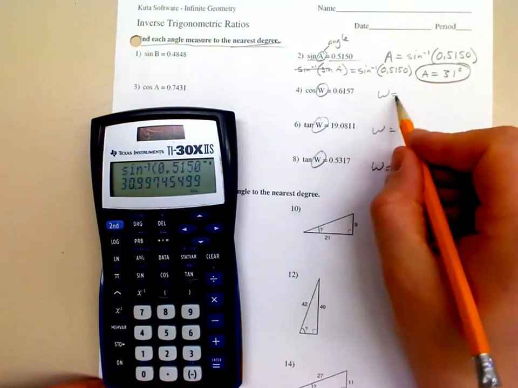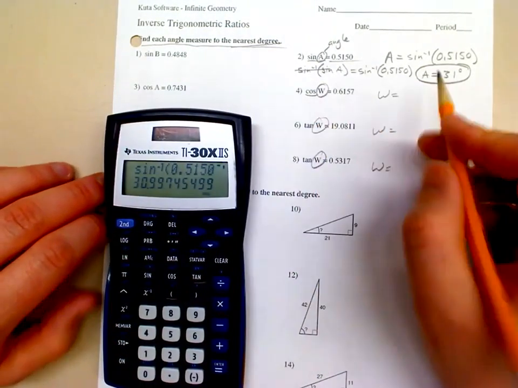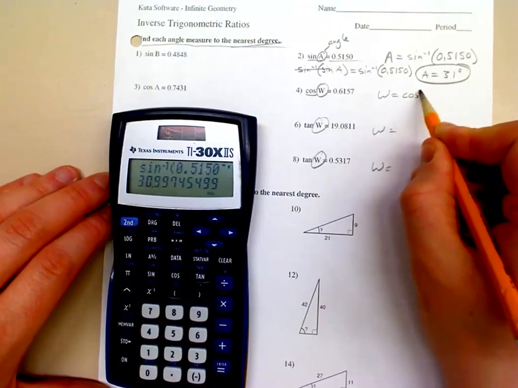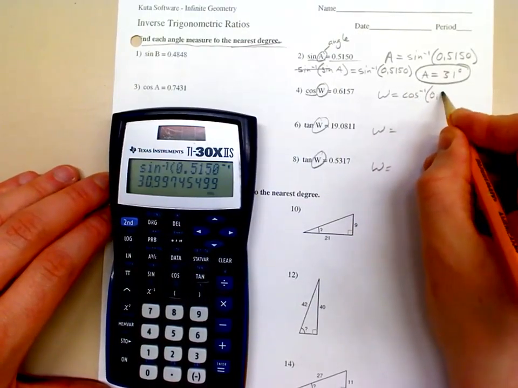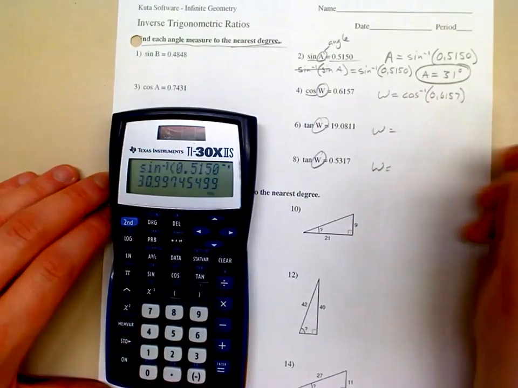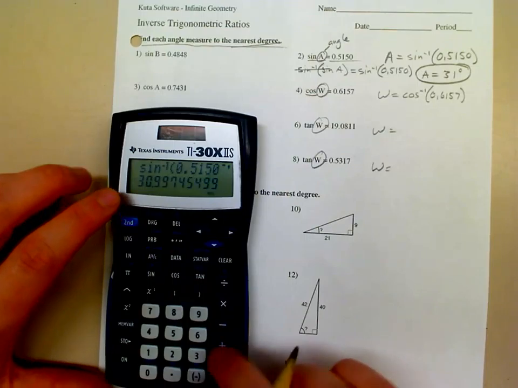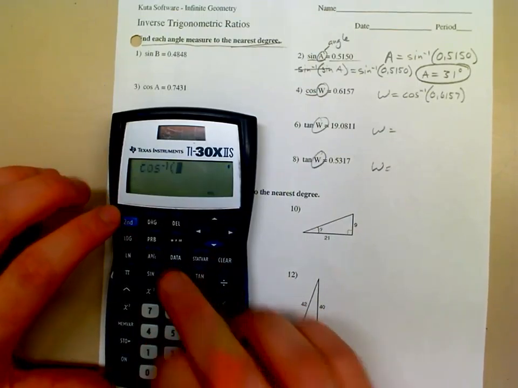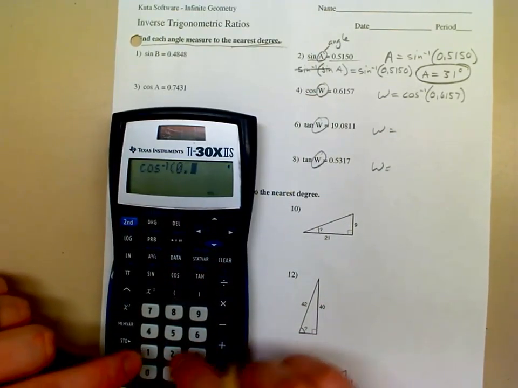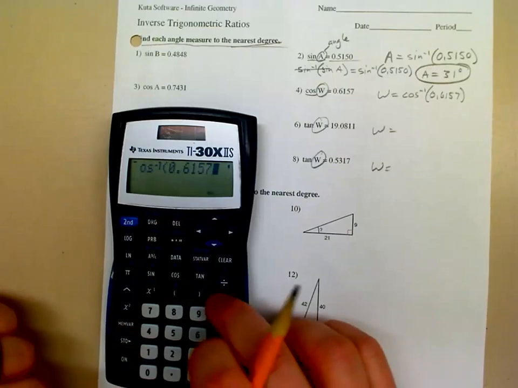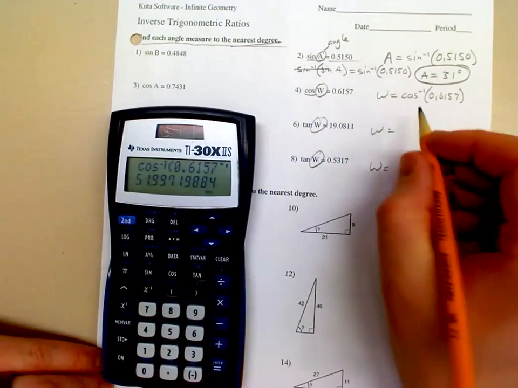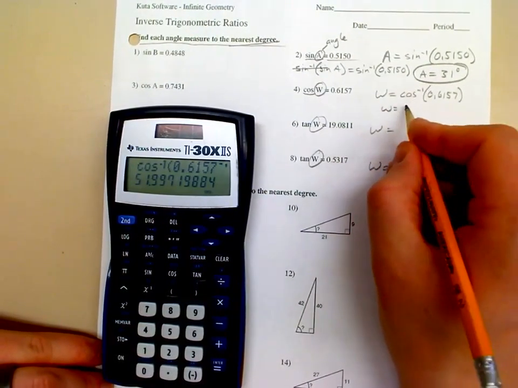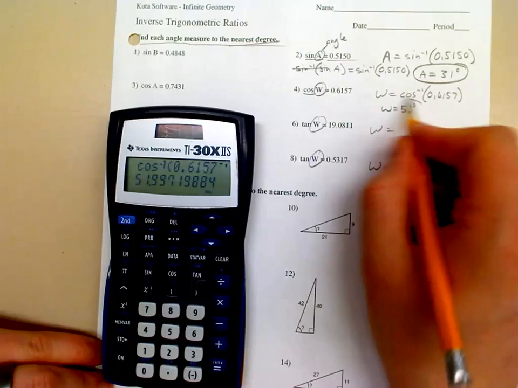Alright, same here. So now we're looking at cosine. So W is the inverse cosine of 0.6157. So inverse cosine 0.6157. W equals 52 degrees.